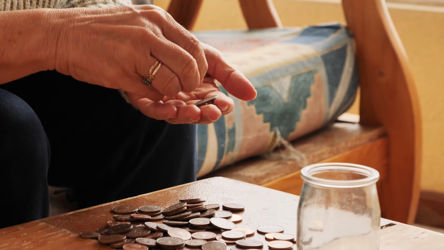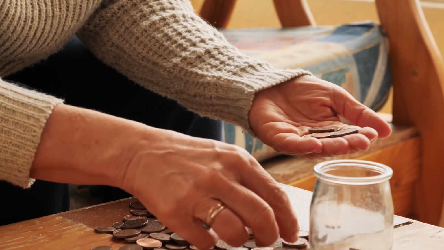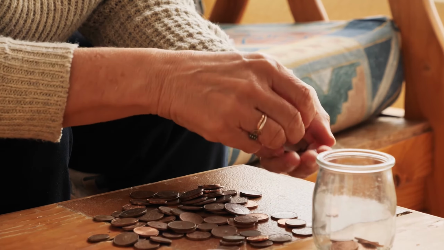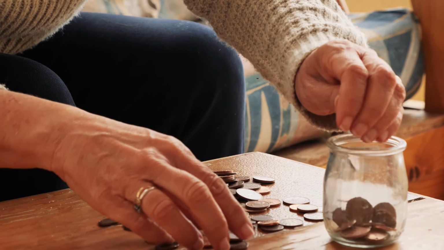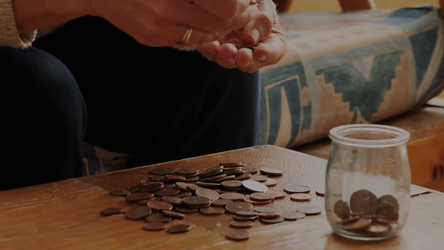Sort your expenses into fixed, those that remain the same each month, and variable, those that change each month. This will make it easier for you to see where your money is going and where, if necessary, you can make cuts.